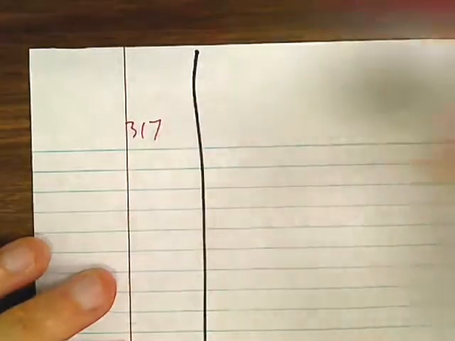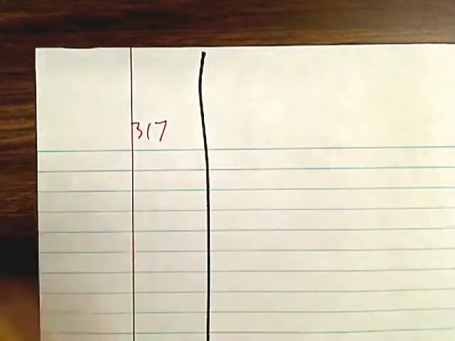All right, y'all, let's continue with properties of logarithms, section 3.4. We are on 317 in the textbook. Let's try a couple of problems here.